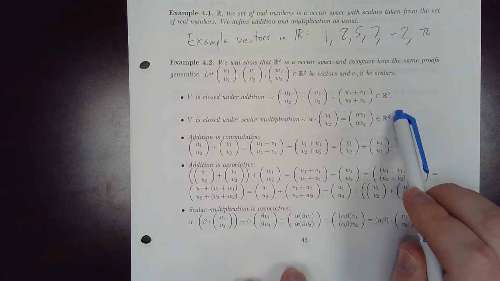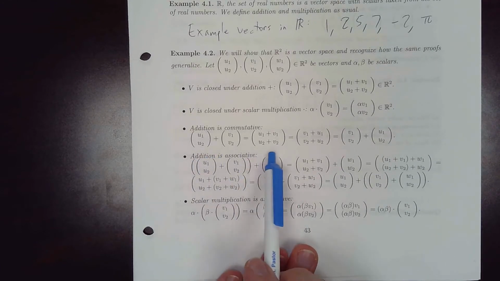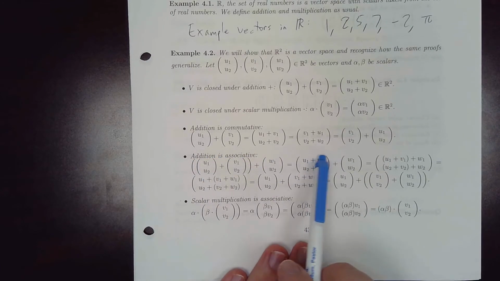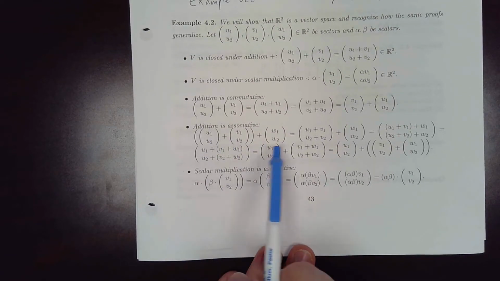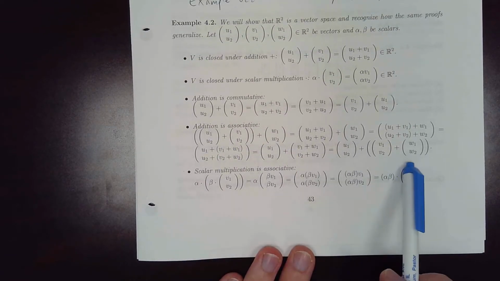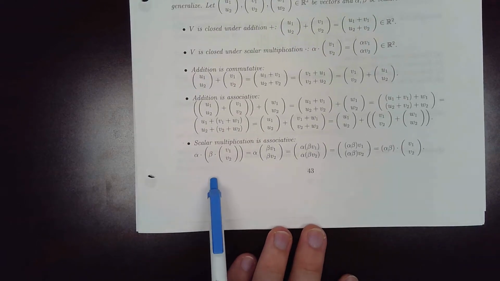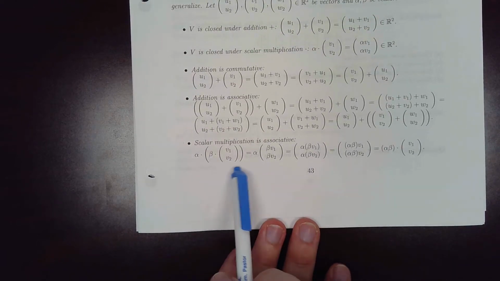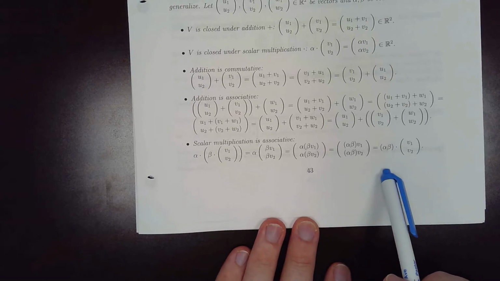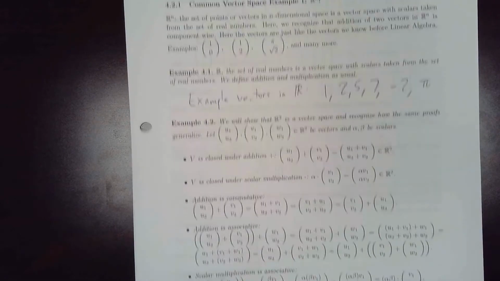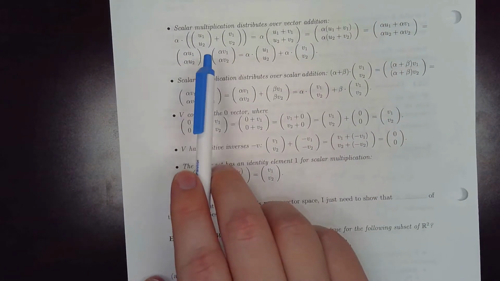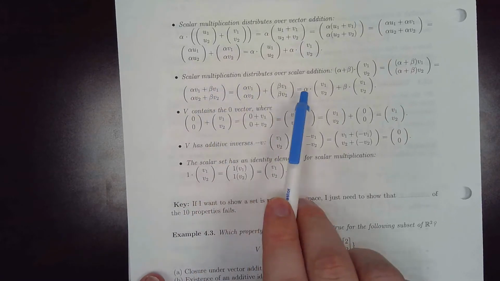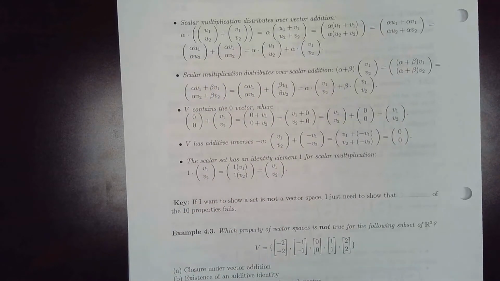Things that probably aren't so surprising: addition commutes, so you can switch the order. It's associative, so you can take a grouping like this plus another vector and then switch where the grouping is. Scalar multiplication is associative, so we can pull out and multiply those scalars together. We also have distribution for scalar multiplication over scalar addition.